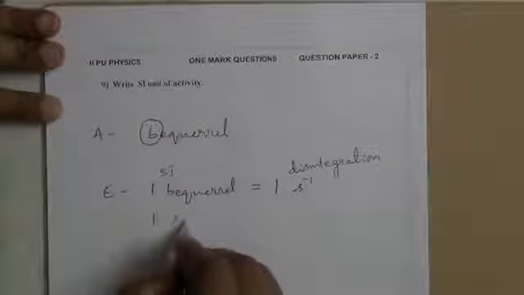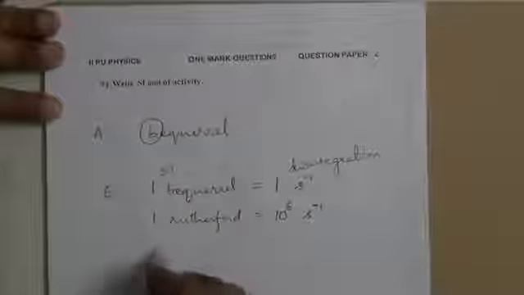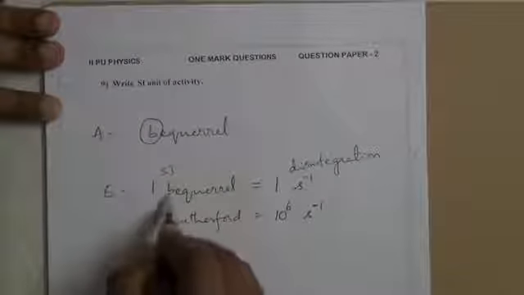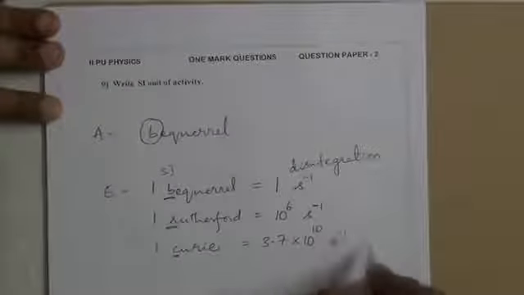Now there are two more. 1 Rutherford is 10 power 6 disintegrations per second, that is 1 million disintegrations per second. And a commonly used unit is Curie, with small letter c, small letter r, small letter b. 1 Curie is 3.7 into 10 power 10 disintegrations per second. Why this weird number? Actually it is not a weird number, it's a beautiful number.